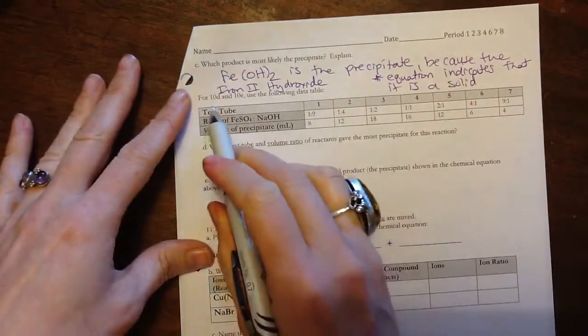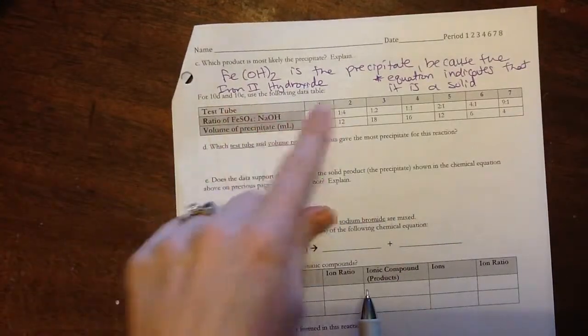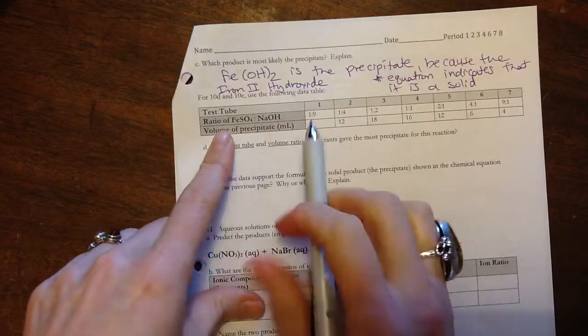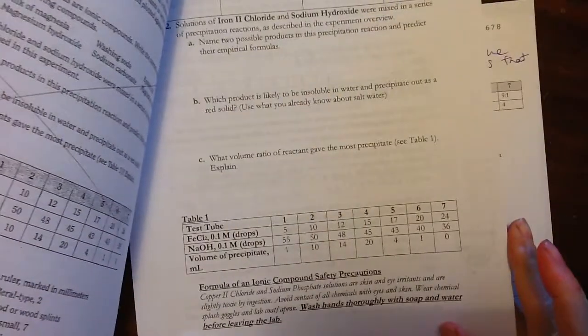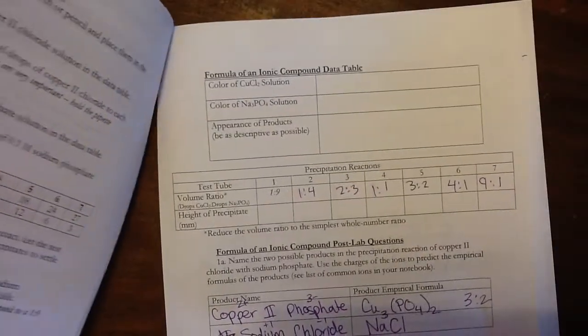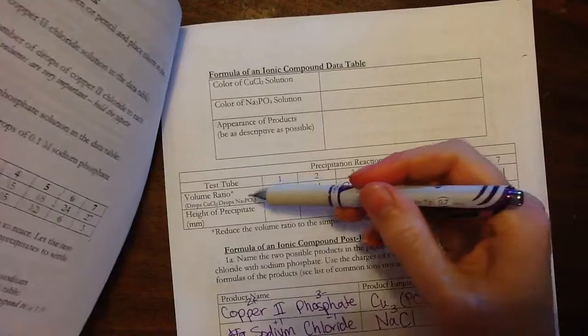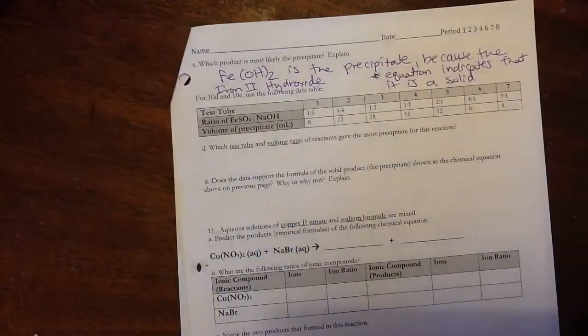So then we end up, as our last ones for 10D and 10E, we're going to use the following data table. So we're going to use this data table just like you did in this lab here. You had a data table for your pre-lab. You had 7 different test tubes. You also had a data table here. So this should look familiar, that you have your volume ratio and the height of your precipitate in 3 different spots on that lab.